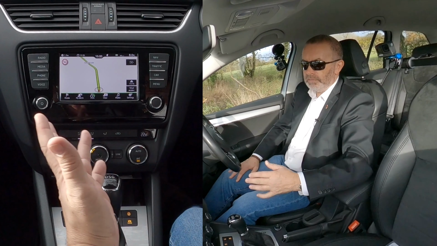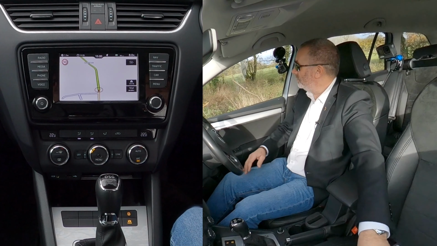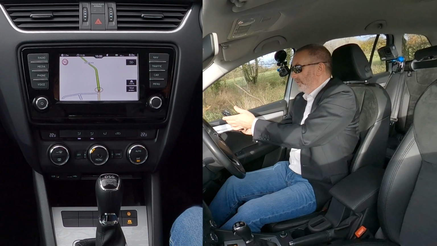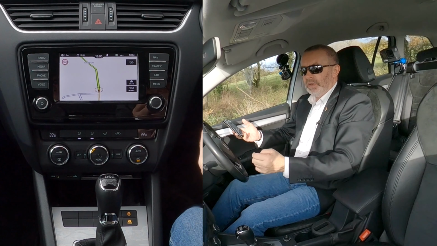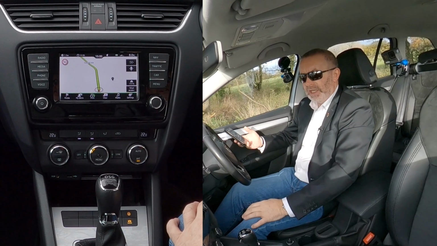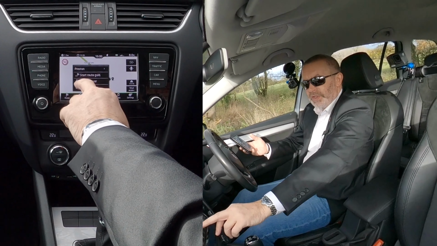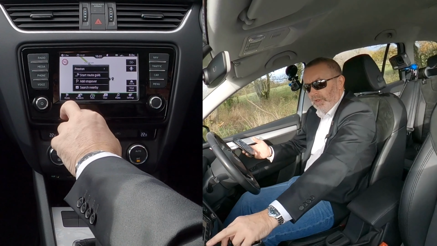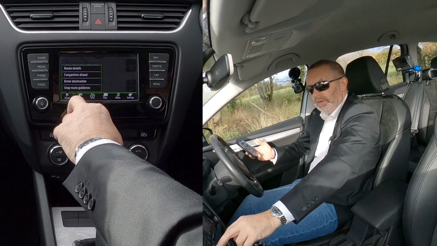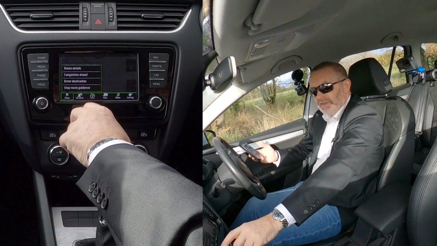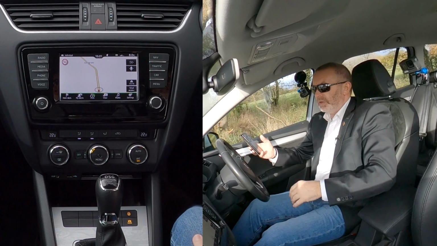Please follow the B6230 for 1 mile. So that's it. That's what you do. Now, if I click again, you've got route there, Preston, start route guidance, add stopover, stop route guidance. That's the one we want, so it doesn't keep chipping in.